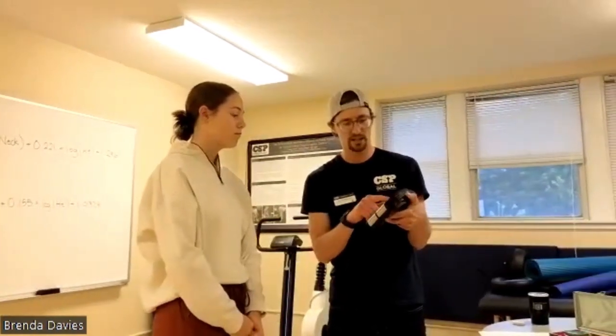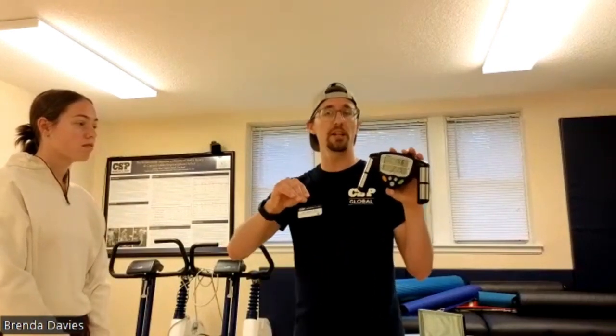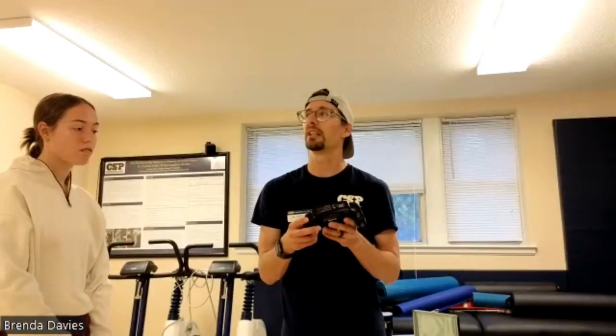Okay, perfect. So the normal classification that you had was 16.6% body fat. You should probably write down the one that you had here. I think it was 13.3 is what I saw from the bod pod. So bod pod was 13.3%. We got 16.6% as the normal classification for the individual with BIA, with a BMI of 21.5.